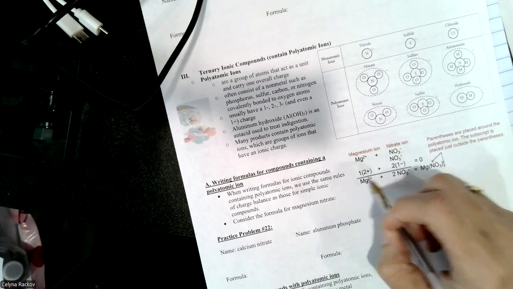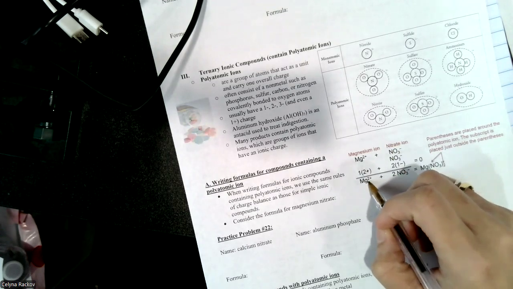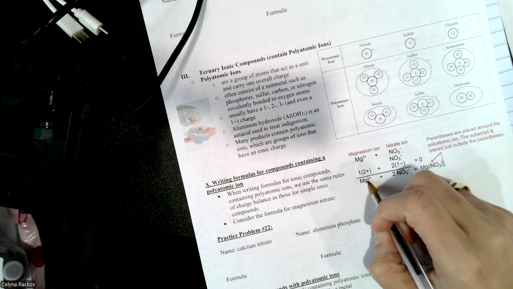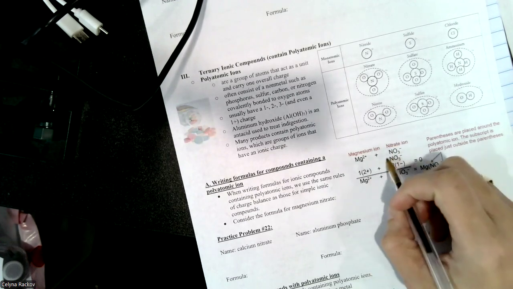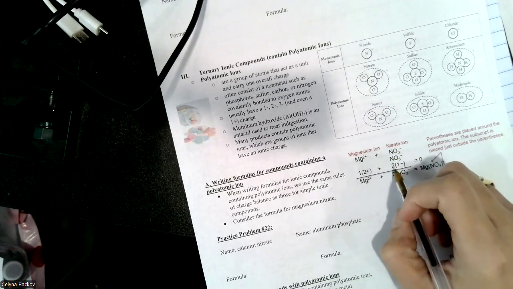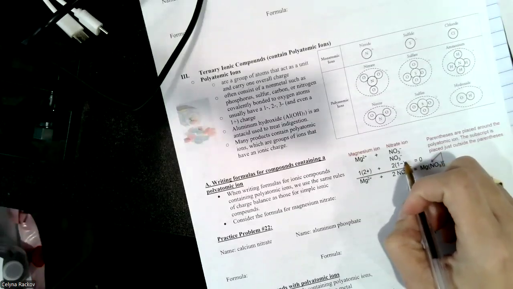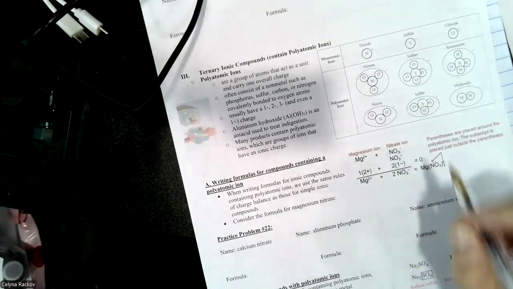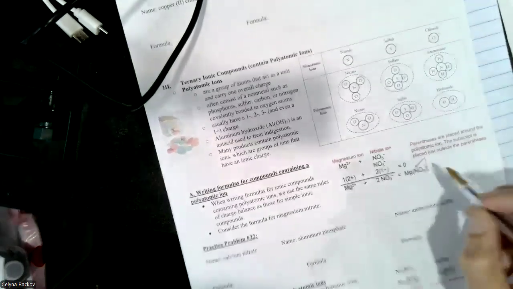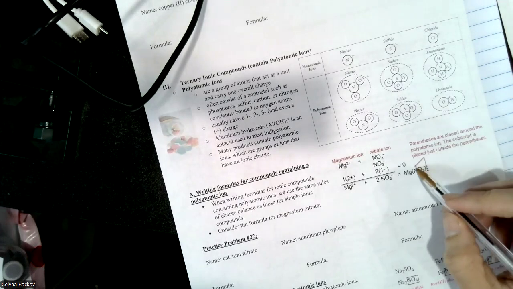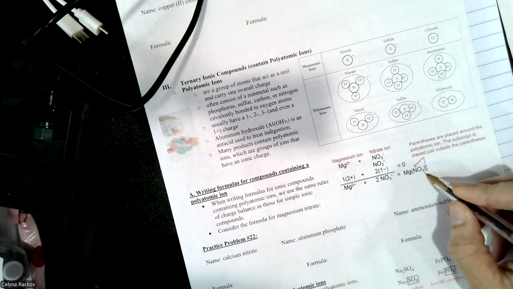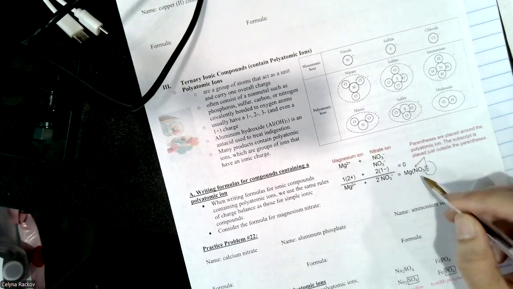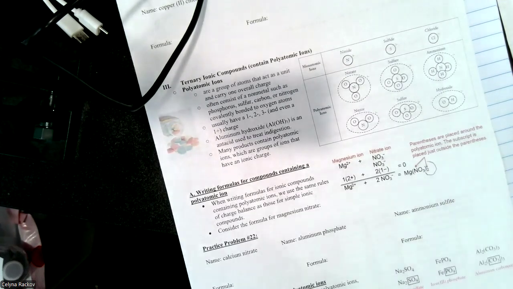So how many nitrates do you need? Each magnesium is 2 plus, which means you need 2 minus, so if each nitrate is 1 minus, you need 2 nitrates. The parentheses are placed around the polyatomic ion, as in magnesium nitrate, and the subscript is placed just outside the parentheses, indicating that you have 2 nitrates, okay?